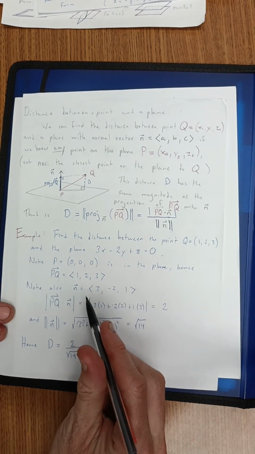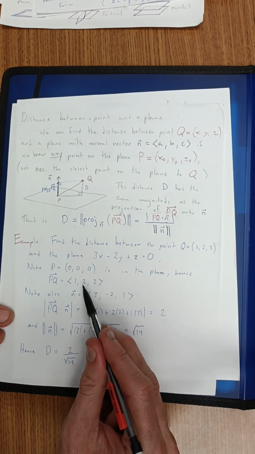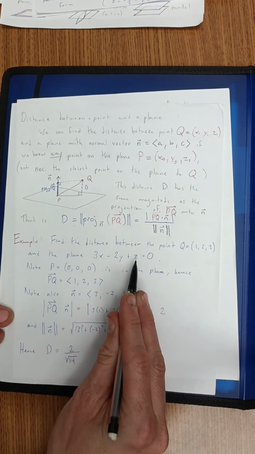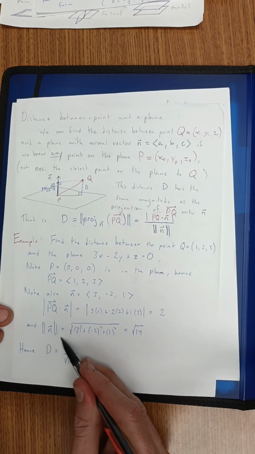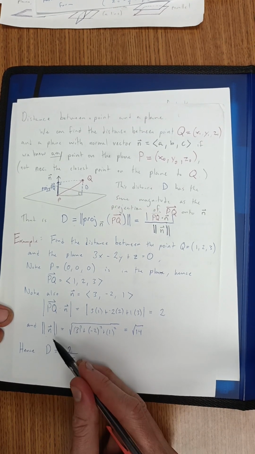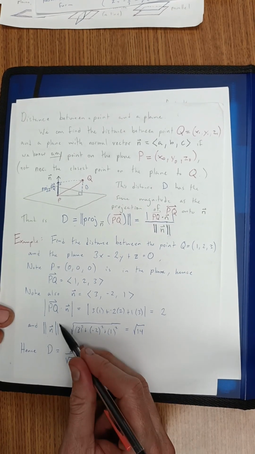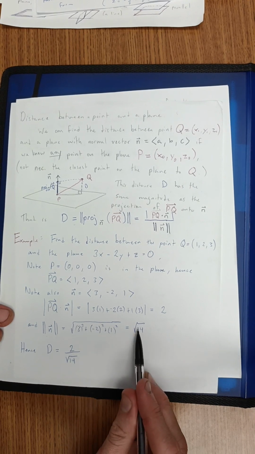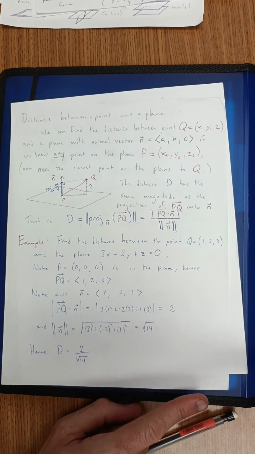So what we do is take the vector PQ, 1, 2, 3, and we find the normal of the plane, 3, -2, 1. We take their dot product, we get 2. We find the norm of the normal vector, the magnitude of the vector orthogonal to the plane, and we get the square root of 14. So D is just their ratio. That's it. That's all you have to do.